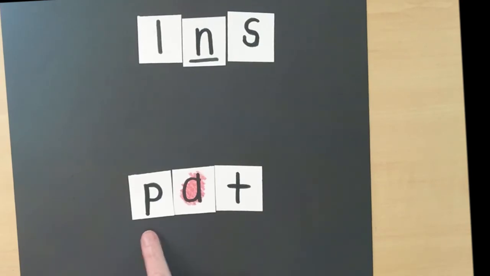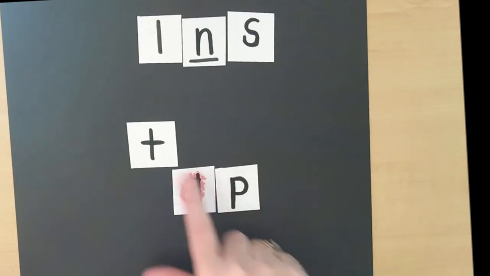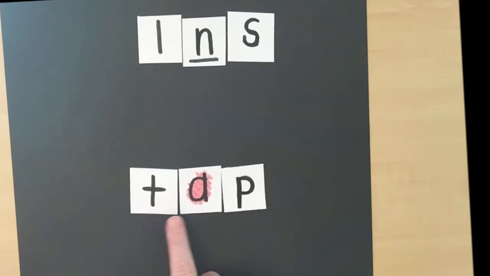Now, this is sort of a challenge. I want you to change pat to tap. Pat to tap. I heard a tap on the window. Up until this point, we've been changing letters out or adding letters, right? How many of you noticed that we didn't have to take any letters away? We didn't have to add any letters. We just had to do some switching. We had to put the t at the beginning and p at the end. Now let's sound it out. T-ap, tap. Wonderful work.